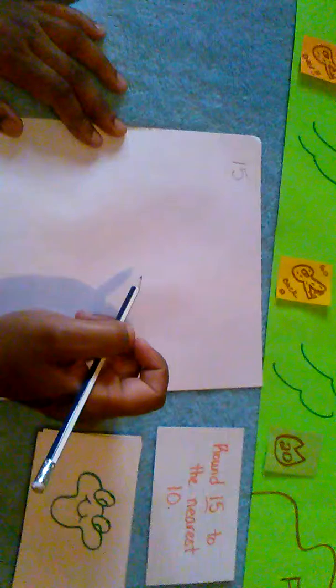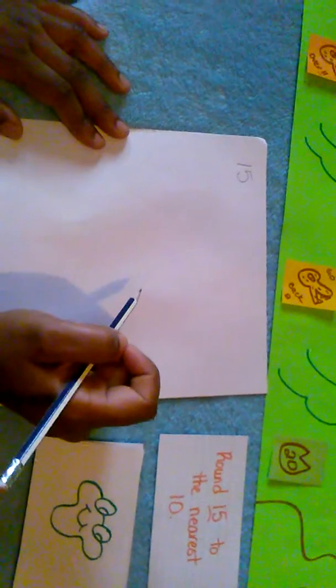The first one says round 15 to the nearest 10. So on the scratch paper, they will write the number 15. And the scratch paper is for them to solve the problem using the procedures that they're taught.